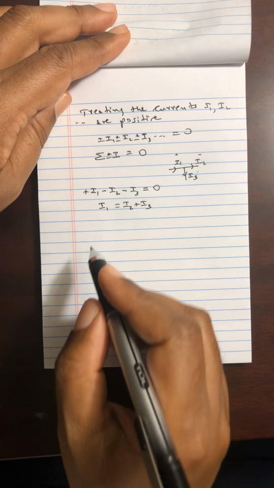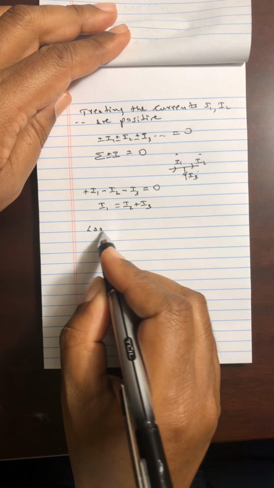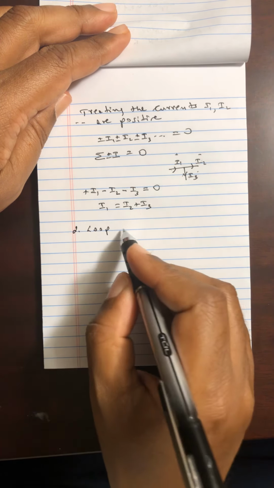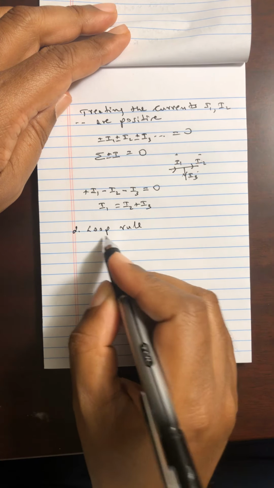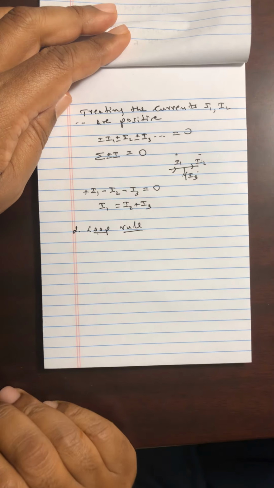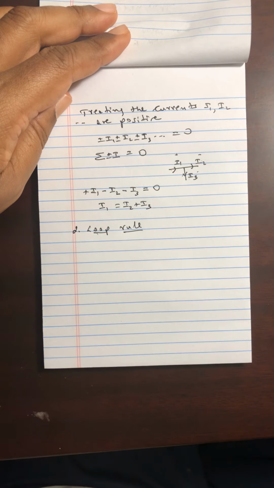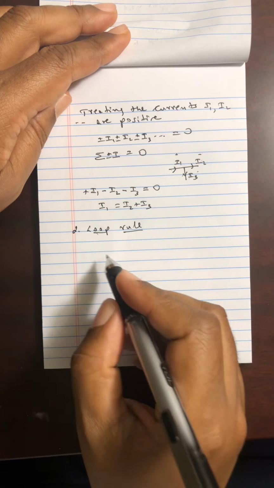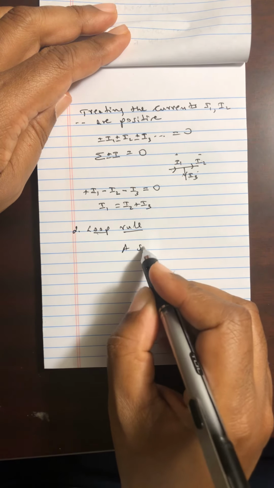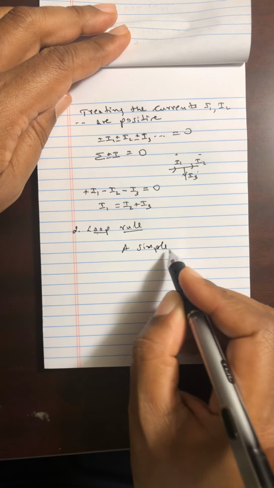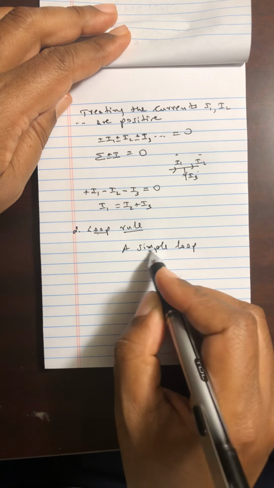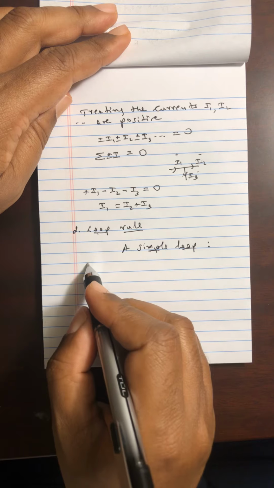All right, next we're going to look at the loop rule. That's the second rule, the loop rule. But first, let's define what we mean by a simple loop, because we're going to use that later. A simple loop is a non-intersecting loop.